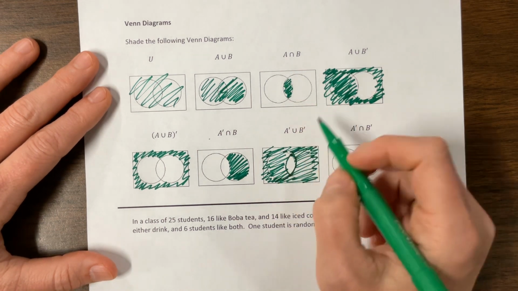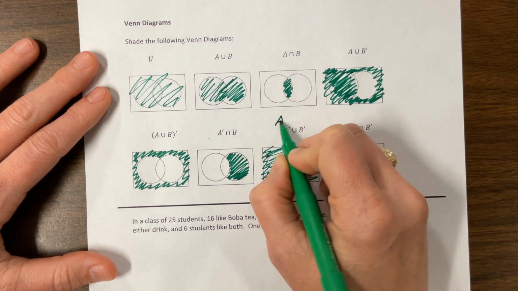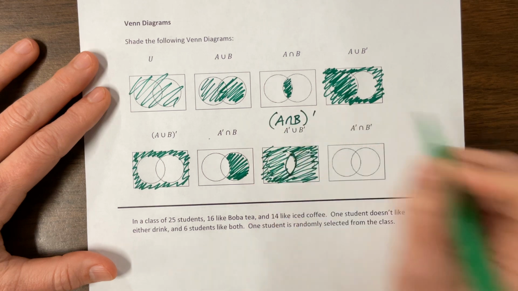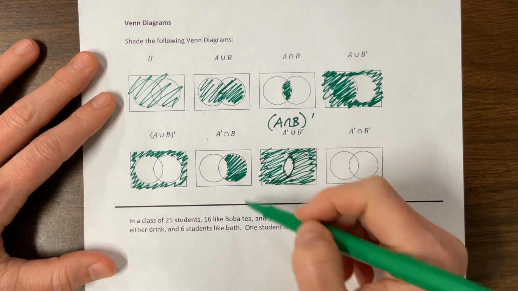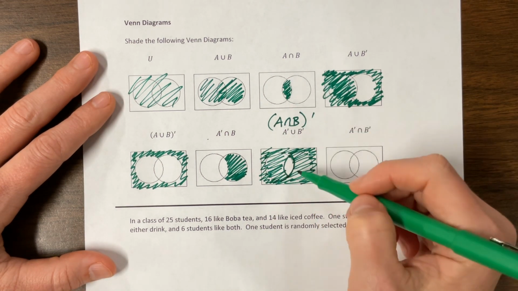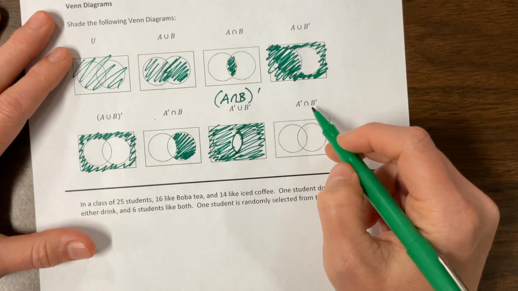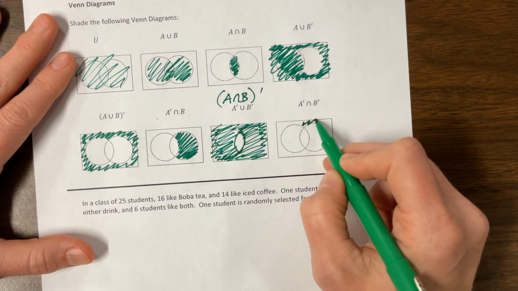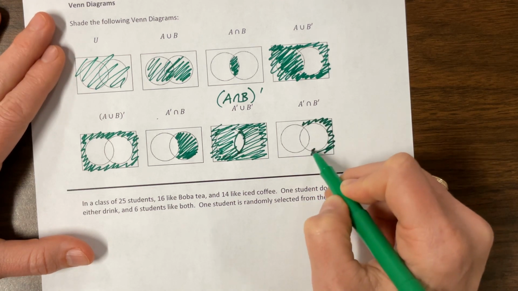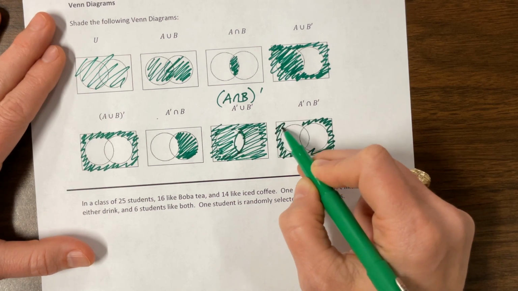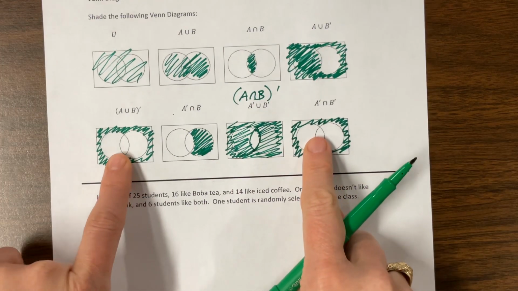You could also say that this is A intersect B not, those two. See how this is A intersect B? This is everything but that, so it's the negation of all that. Okay, A not intersect B not. So it has to be outside both of them, and so this actually matches. These two are the same.